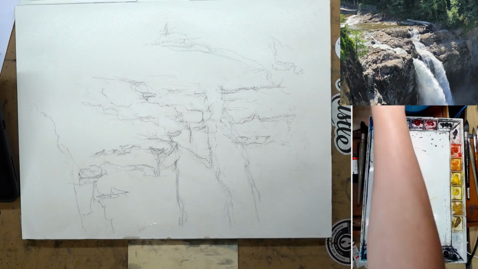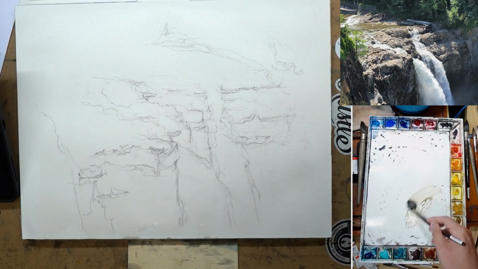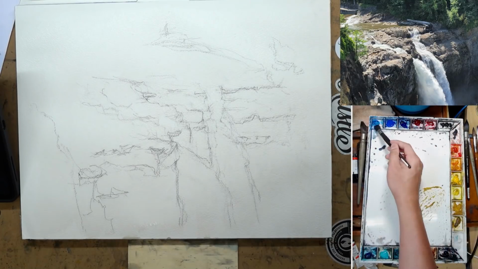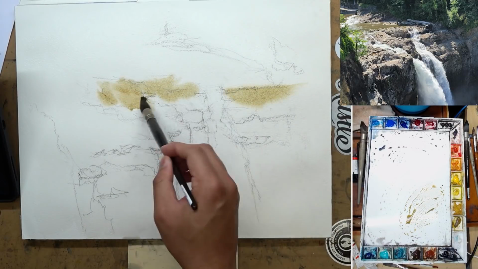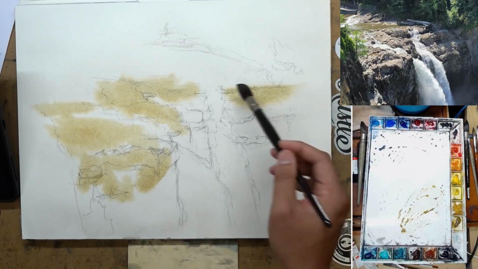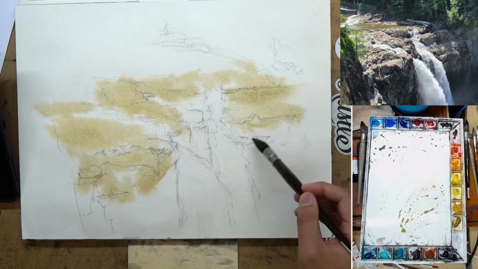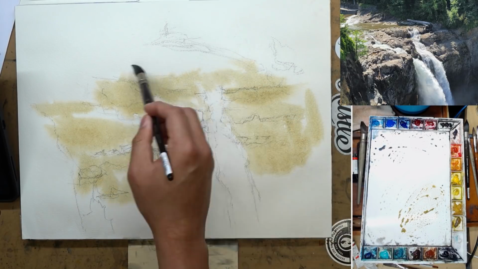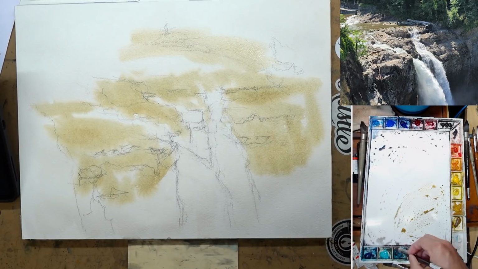So I mix a light warm color for the rock, mostly yellow ochre, a little bit of burnt sienna, but I also neutralize that with a little bit of blue so it doesn't get too warm. And I just start to paint in the light area.